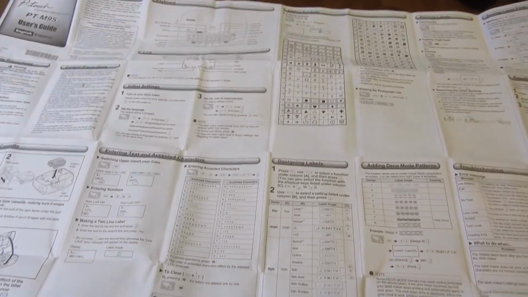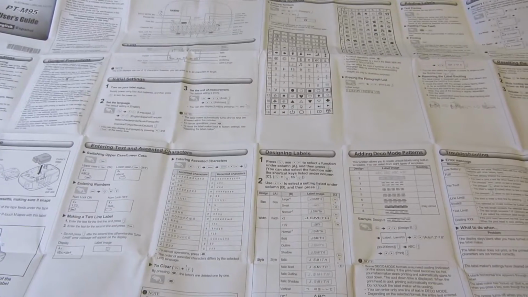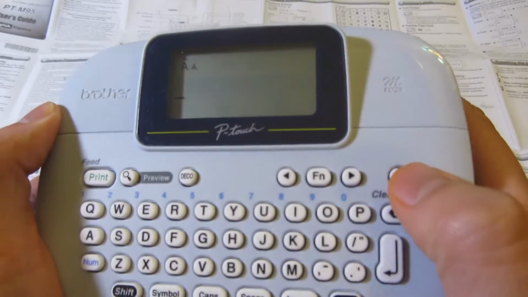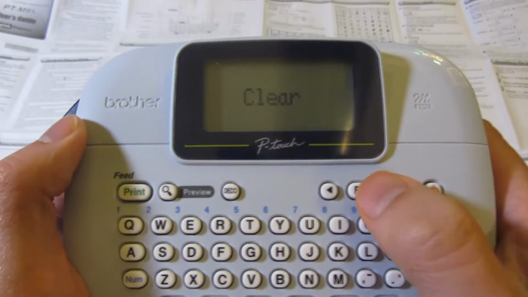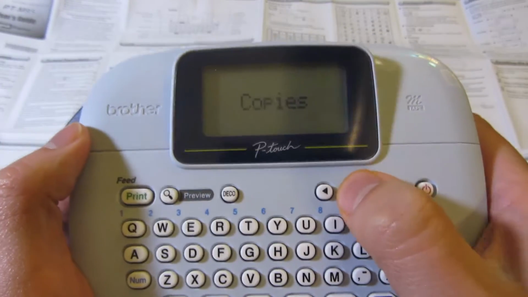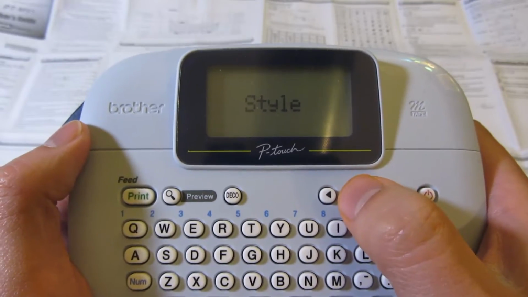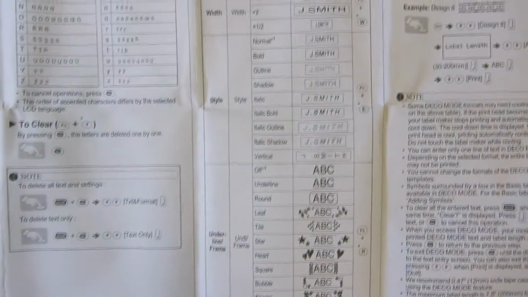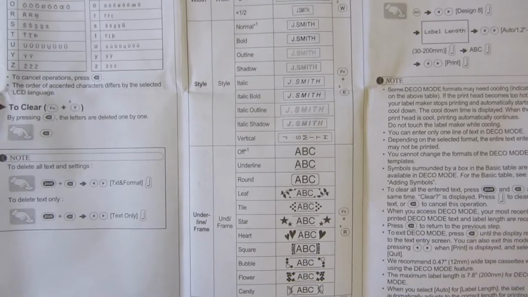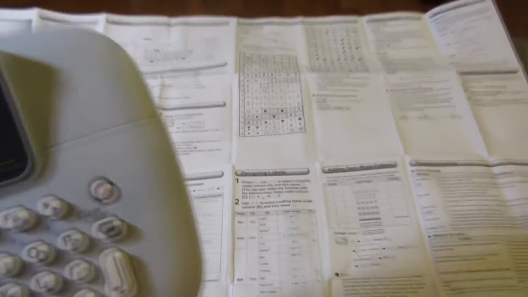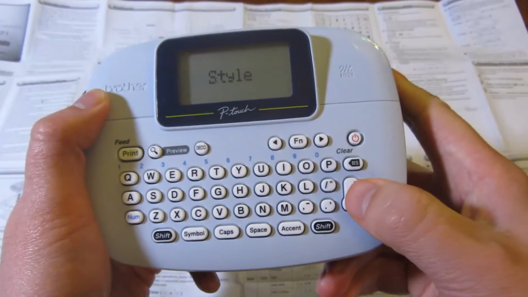Now let me just go ahead and do it. I'm going to create a label with a border. So I have this turned on, and I'm going to hit the function, and I'm going to hit the function file, copies, unit, size, width, style. The style here is the font style, so it's bold, italic, stuff like that. I just have it at normal. I'm going to do a bold, so I'm going to hit enter.